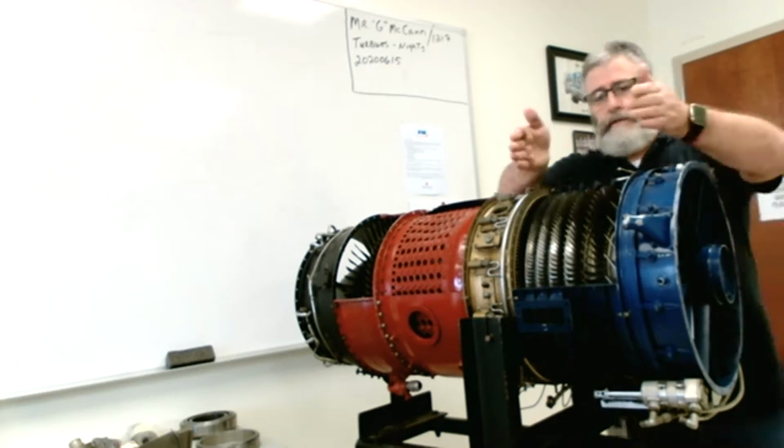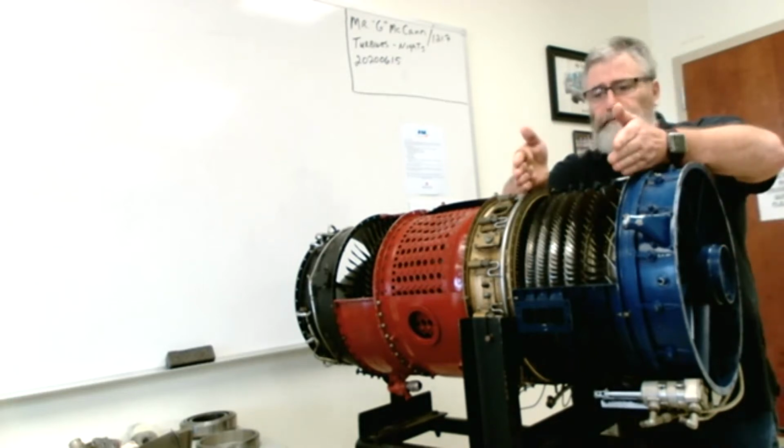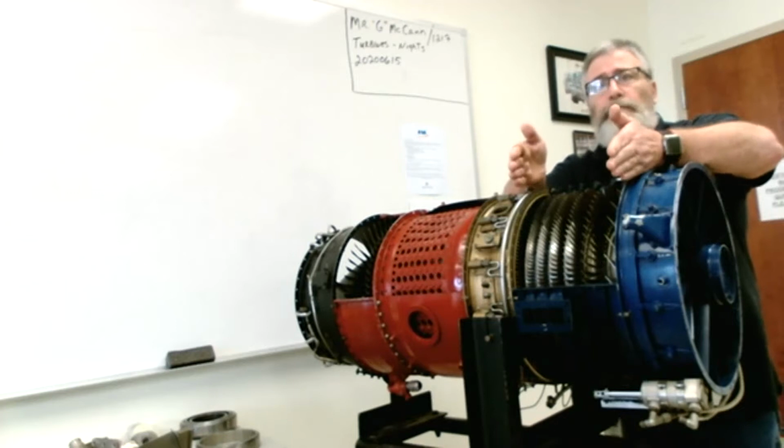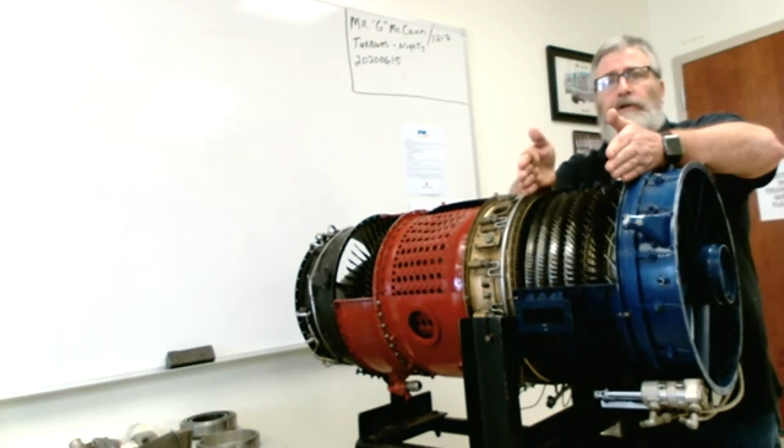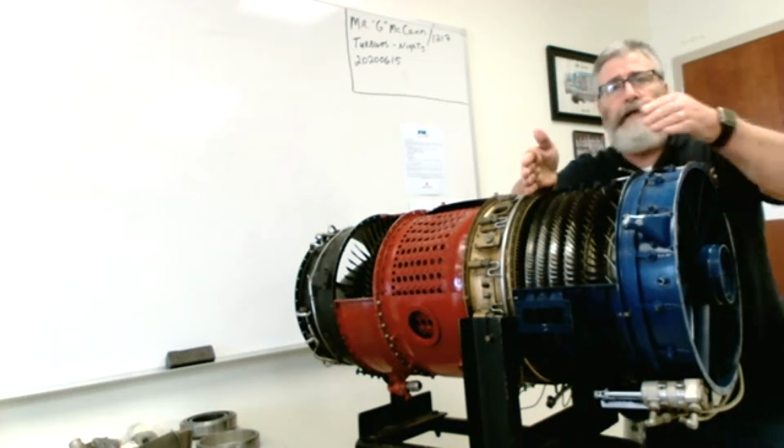Now, let's talk about compression ratio for a minute. Compression ratio is the difference between the air pressure coming into the first stage of compression versus the outlet of a compressor spool or a compressor assembly. This is considered the compression ratio.